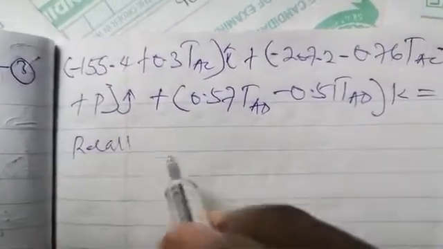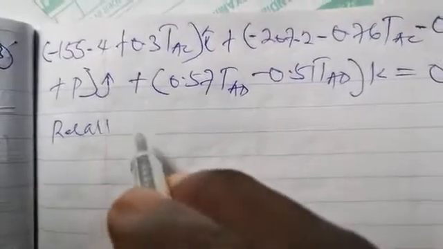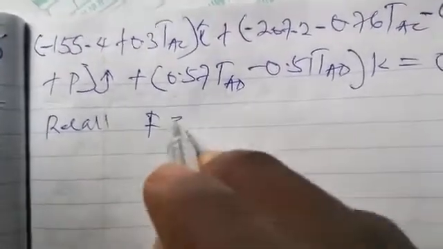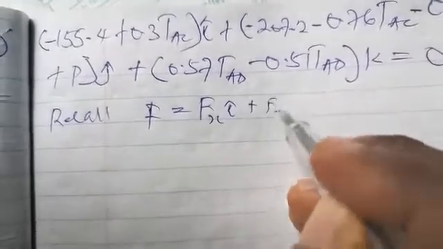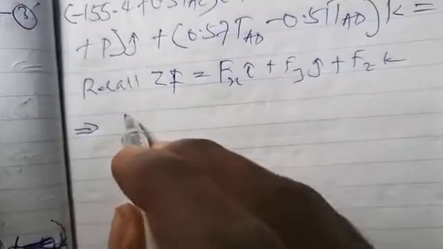Now recall that when we talked about the analysis of three dimensions, we said that F is simply Fx i plus Fy j plus Fz k. So this implies that summation F is this, and we said summation F is 0, so it means that Fx i plus Fy j plus Fz k is equal to 0. We can as well write that Tx i plus Ty j plus Tz k is equal to 0.